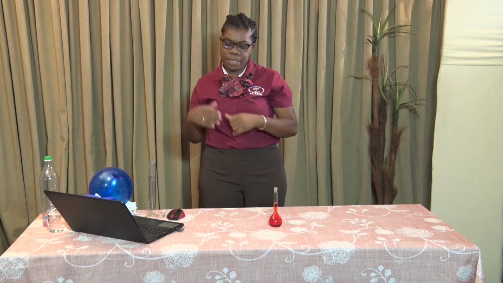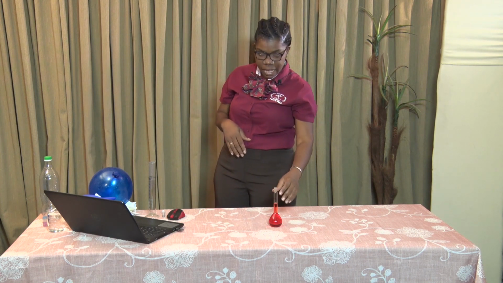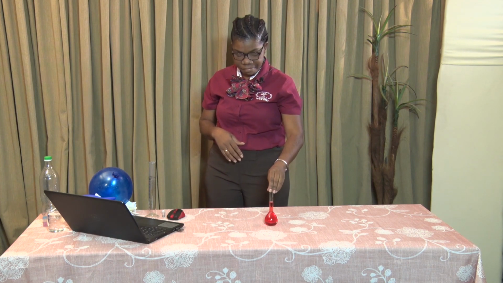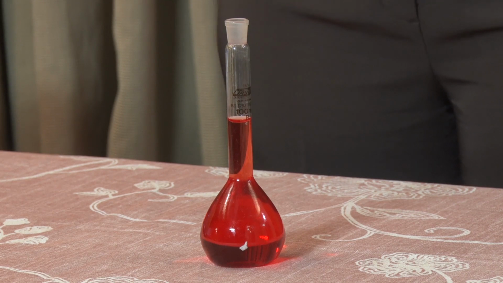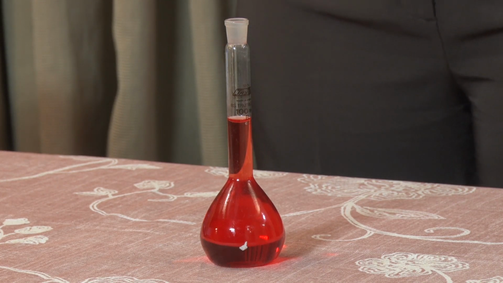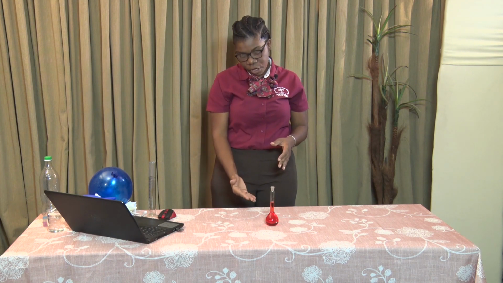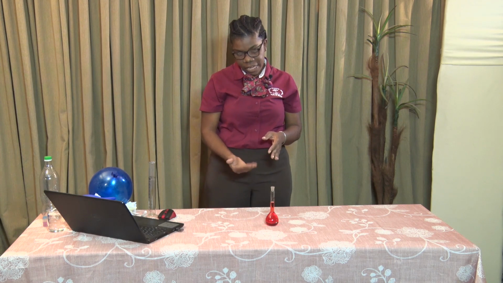So we're going to look at the physical properties of liquids. Here we have colored water in a container. Can you describe the shape of this container? This container is actually a volumetric flask. What is its shape? It is a bulb shape at the bottom, flattened, with a long neck.